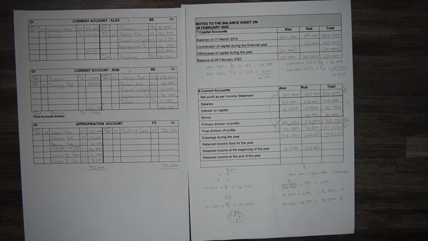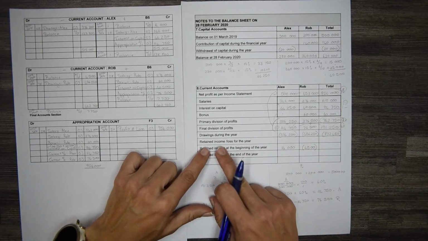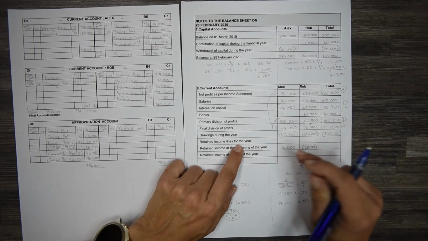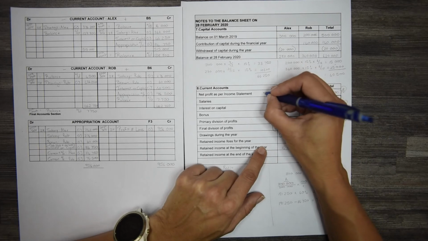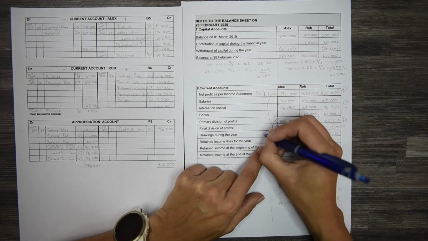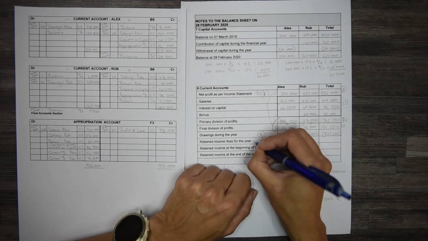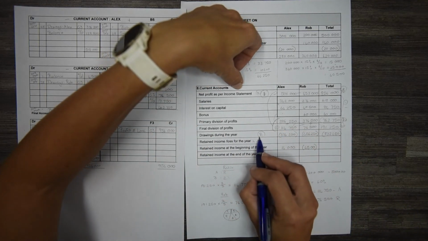We just need to finish the last bit of our current account note. The retained income or loss for the year, this is how we calculate that. We start with the net profit as per income statement. Let's call this A. And we subtract our drawings, B. So A minus B. The net profit minus the drawings.